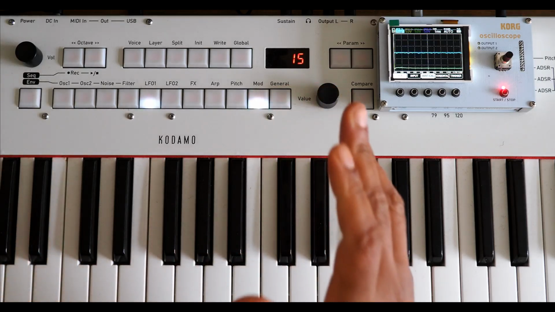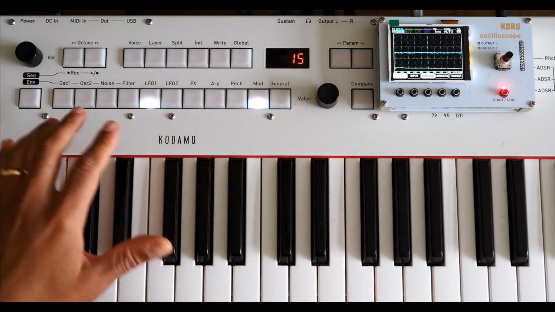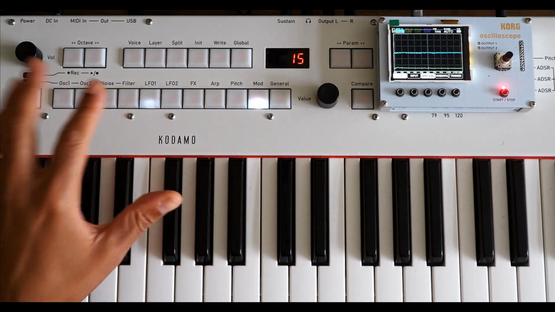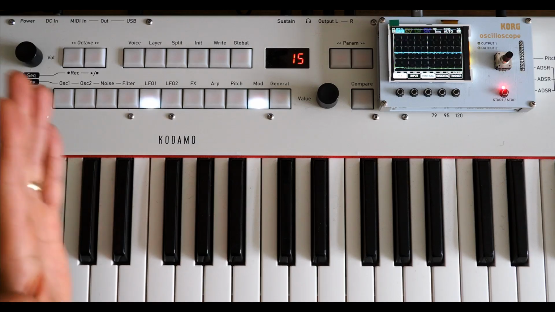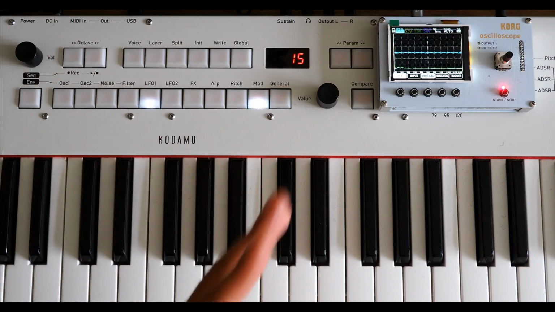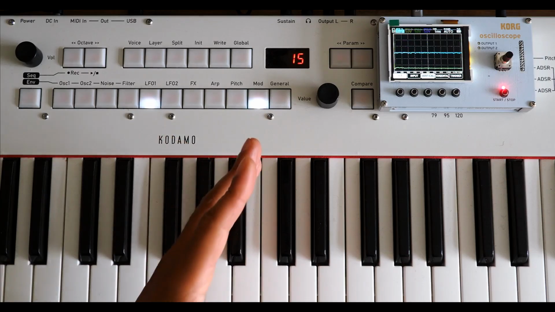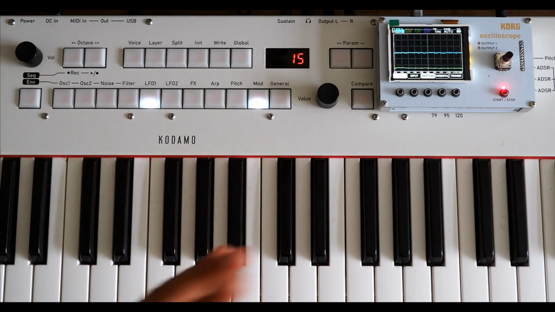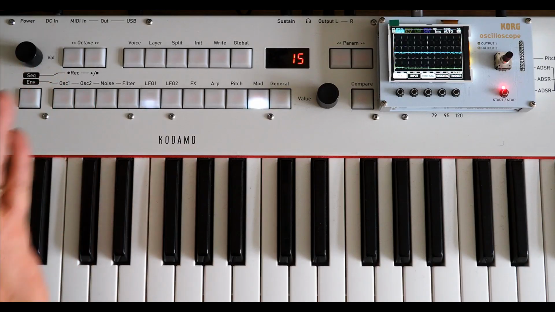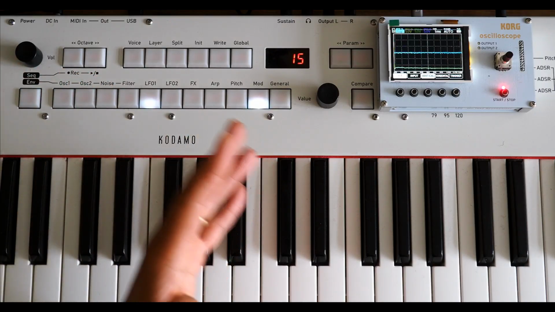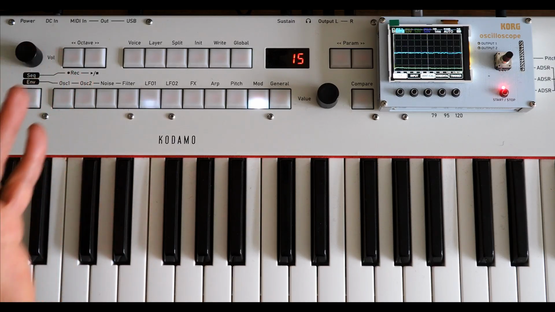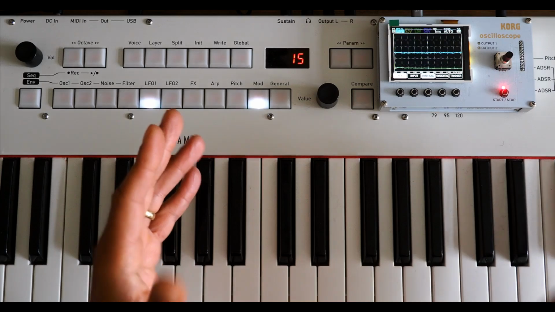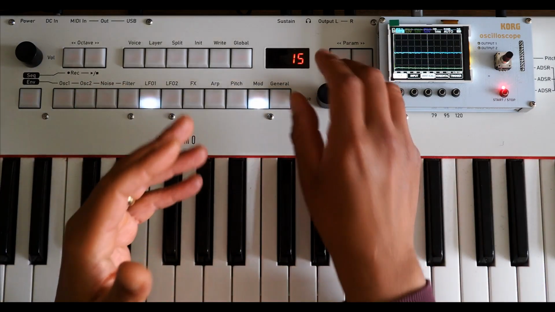But I think there is a logic to the philosophy that Kodamo have put behind this interface, in that it forces you to focus on one parameter at a time when coming up with a sound. Different people's brains work in different ways. I am very much a monotasker, not a multitasker. And so for me, this interface is perfect, because I have a series of things I want to do. I do them very quickly.